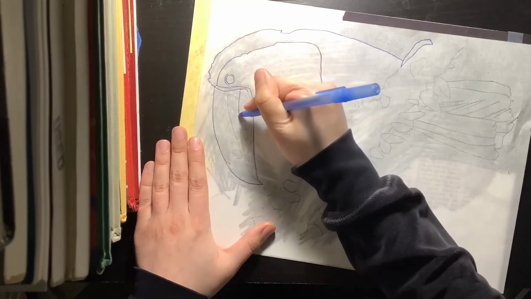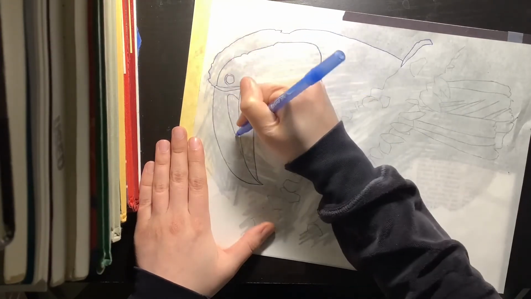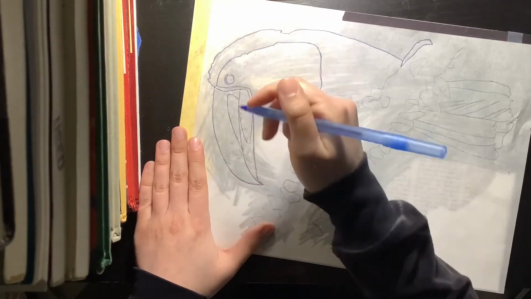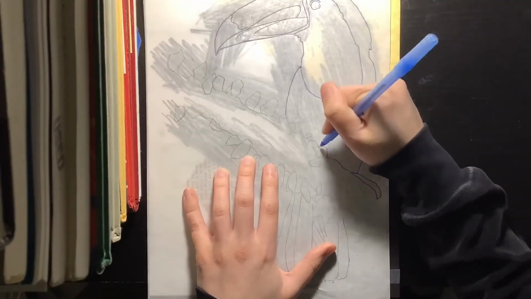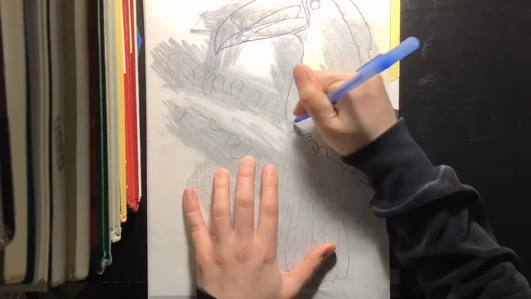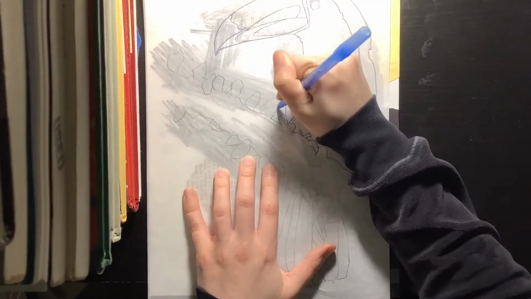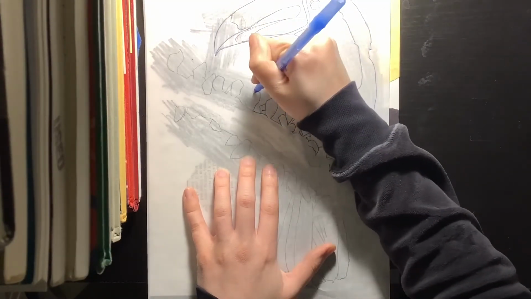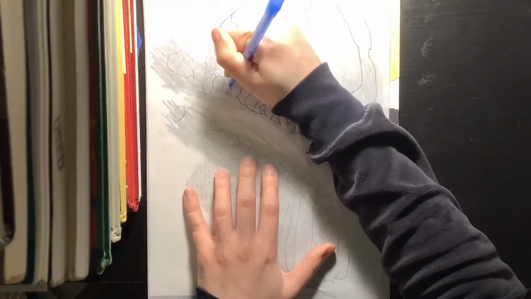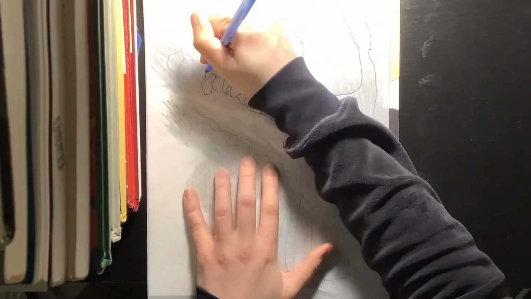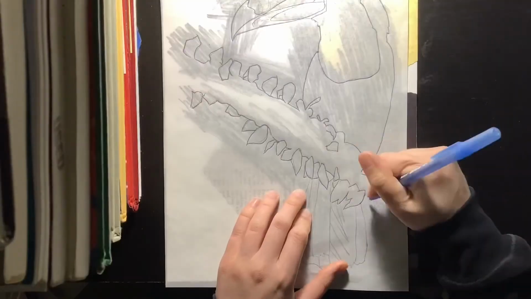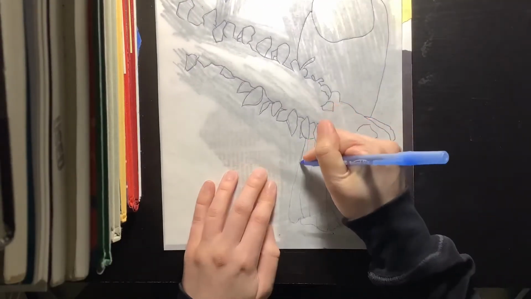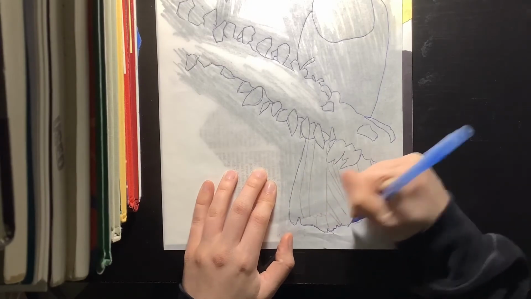Make sure that your paper is nice and secure with some tape so it doesn't move around on you. Then gradually go over all of those pencil lines. You may need to turn your paper so that it's a bit more comfortable for you. All of the details that you trace should be able to show up on your final drawing paper. So take your time to go over all of that pencil that you started with.